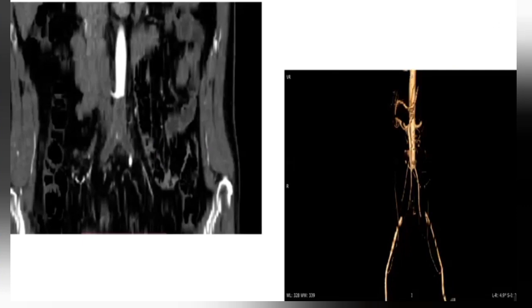Okay, I'm provided with the coronal images of the angio at the level of the lower abdomen and the pelvis, and I'm able to appreciate that there appears to be a cut off of the contrast just above the bifurcation of the aorta, and there appears to be an intraluminal filling defect in it, which is extending into the iliac vessels on the reconstructed angiography.